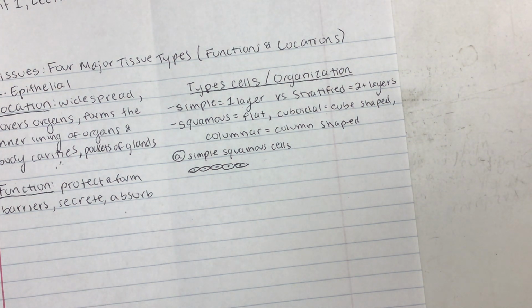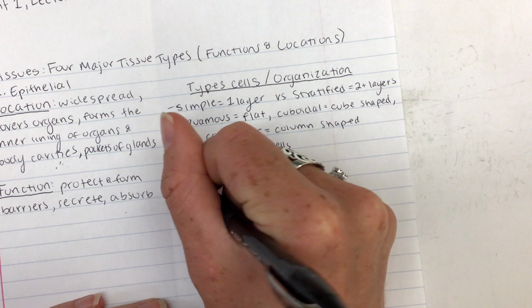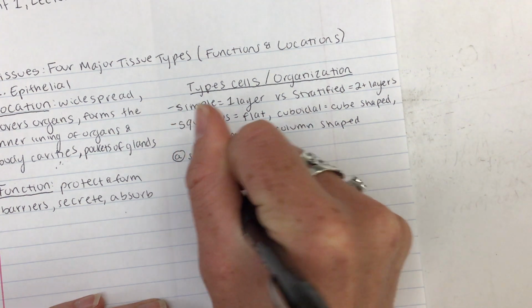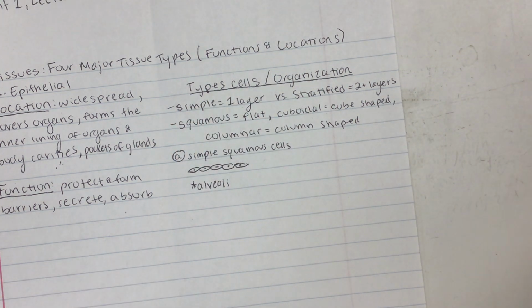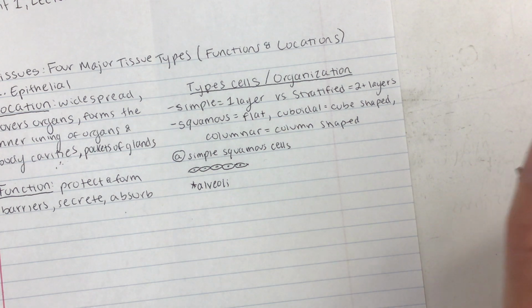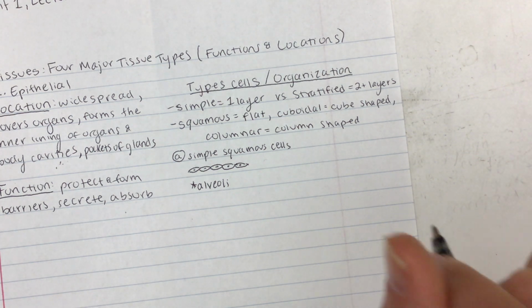And these are going to be found in the lungs, for example, specifically in the alveoli of the lungs. And the alveoli, if you remember from bio, are those grape-like structures at the end of the lungs where gas exchange occurs between the circulatory and respiratory system. So oxygen is going to be leaving the alveoli and heading into the blood vessels, and carbon dioxide is going to be leaving the blood vessels and heading into the alveoli.